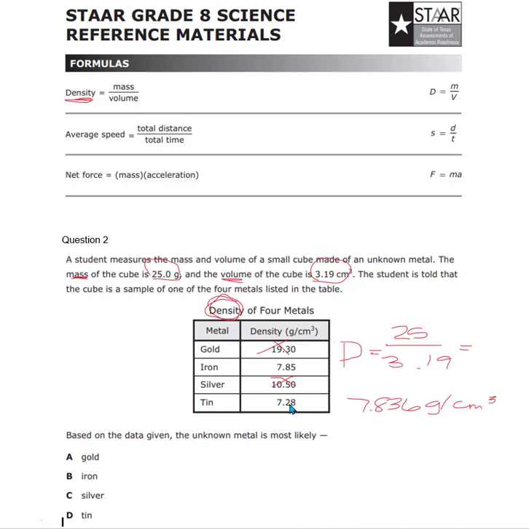And then we have 7.28, which is pretty close to 7.83. So process of elimination, I've narrowed it down to iron and tin, okay? So I can go ahead and mark out gold and silver, okay?